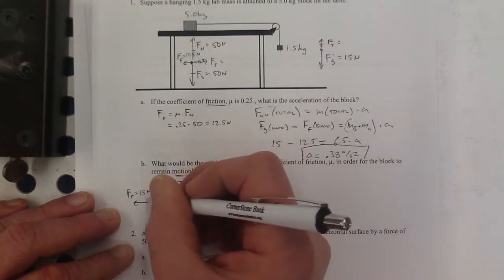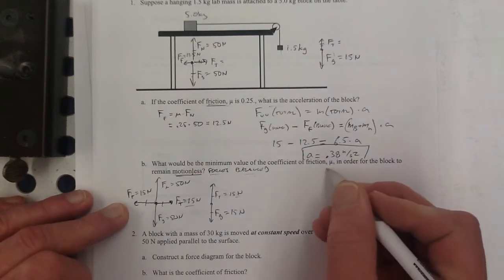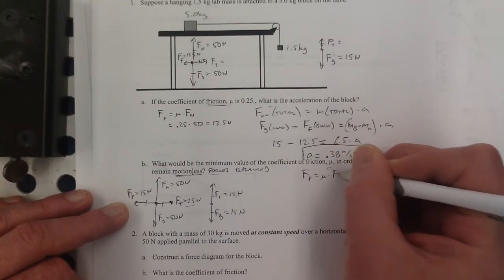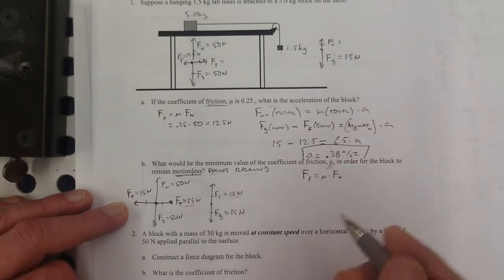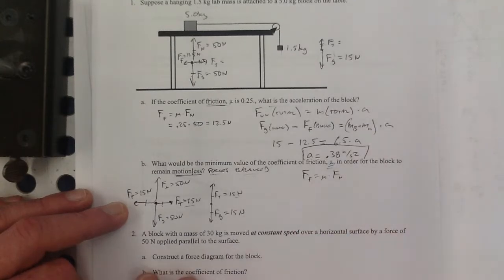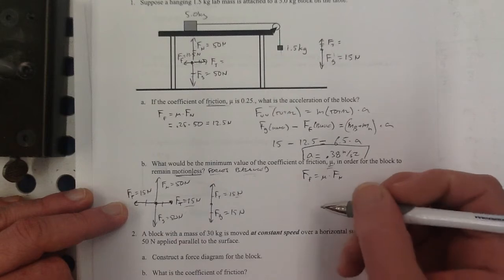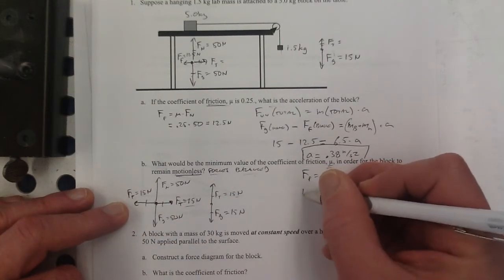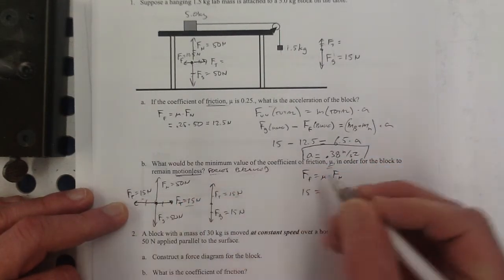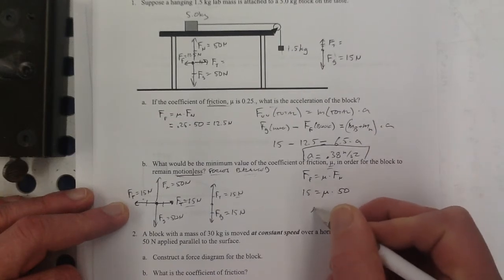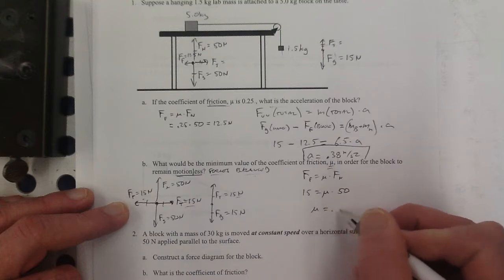All right. So what would the mu have to be? Well, I know that force of friction is equal to mu times normal force. This is the only equation that has the mu in it, right? So there you go. It's got to be that one. So 15, force of friction, is equal to mu times the normal force on that block, which is still 50. So the mu would have to be 0.30.